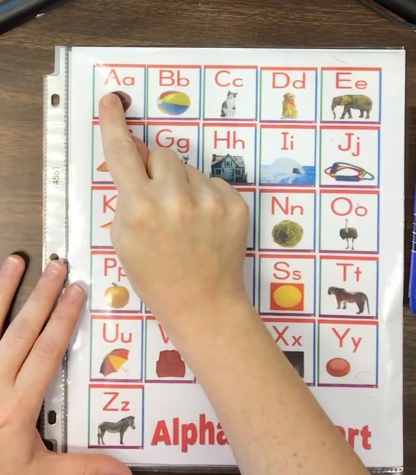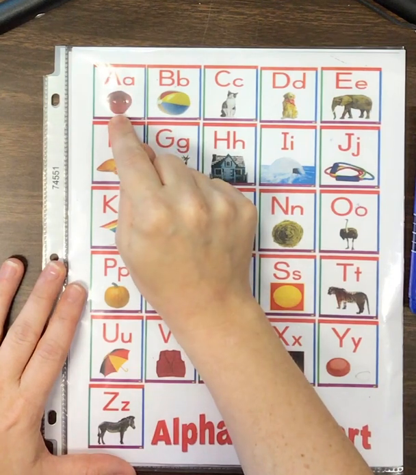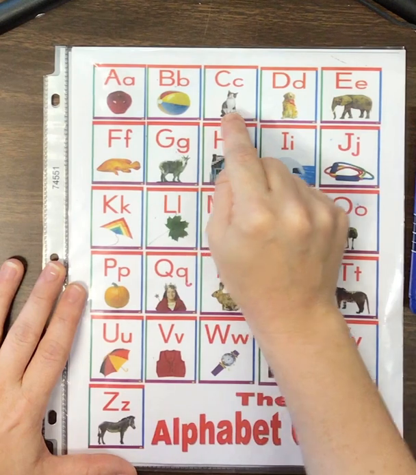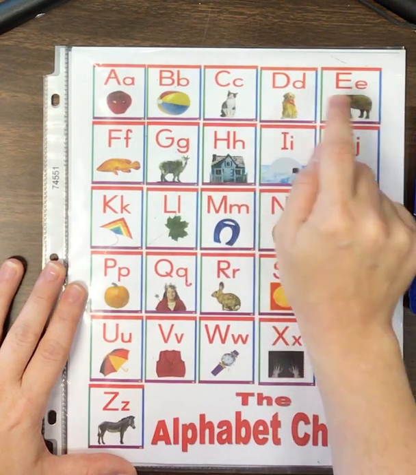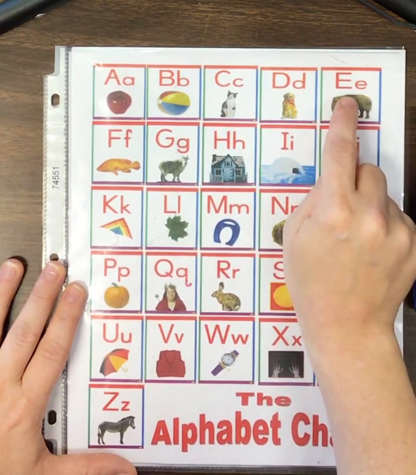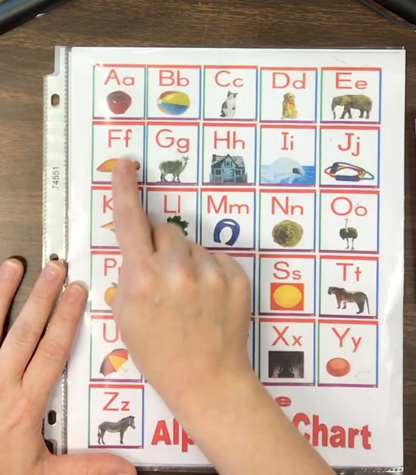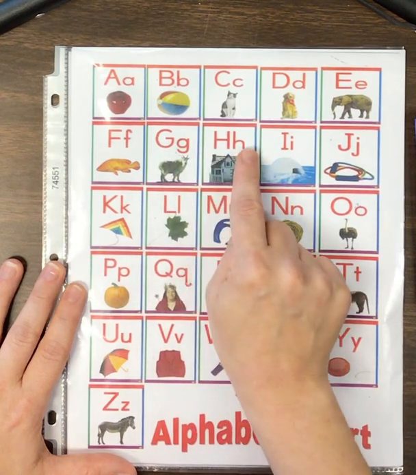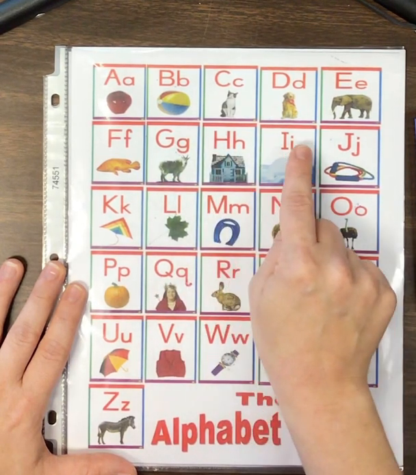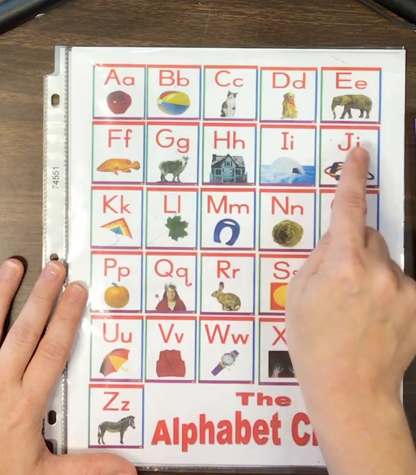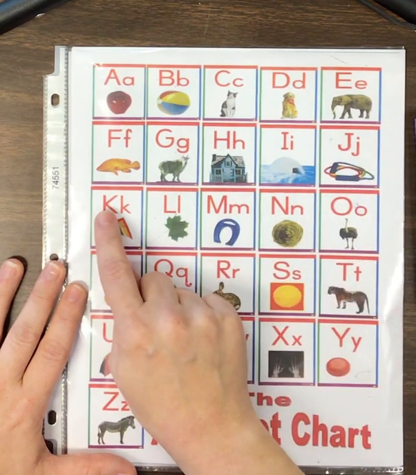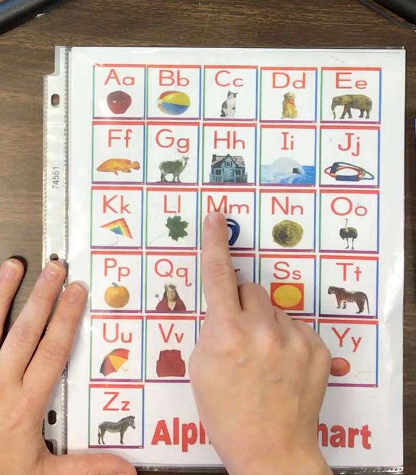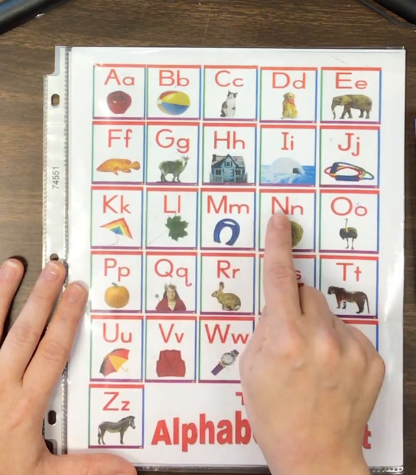Okay, let's go. A, apple. B, ball. C, cat. D, dog. E, elephant. F, fish. G, goat. H, house. I, igloo. J, jump rope. K, kite. L, leaf. M, magnet.